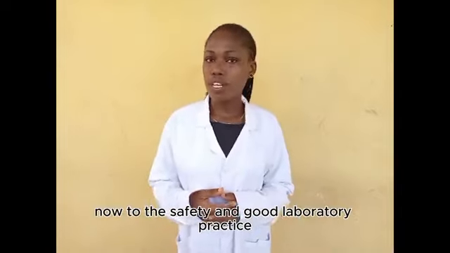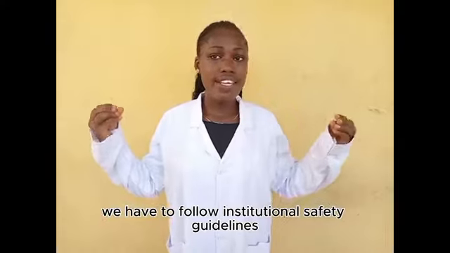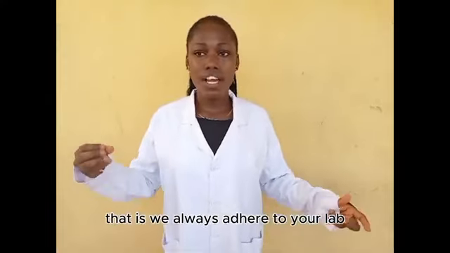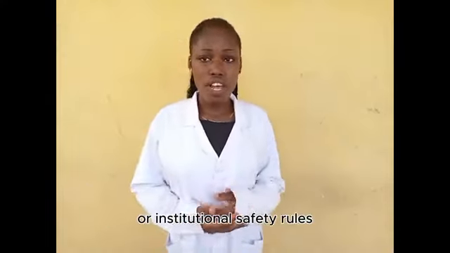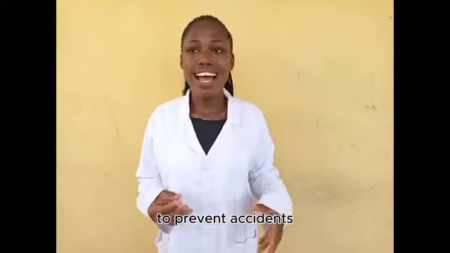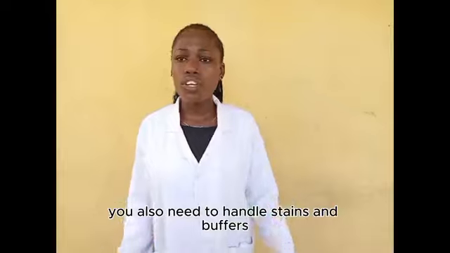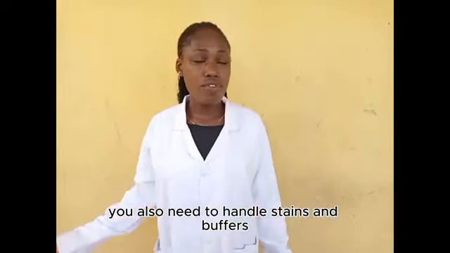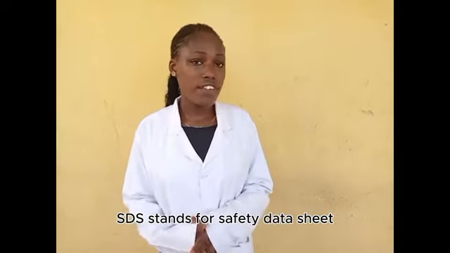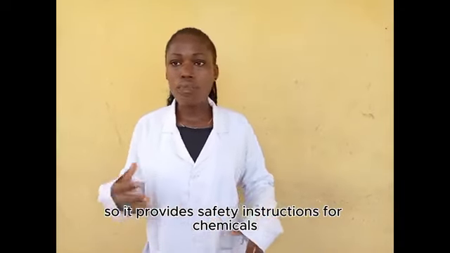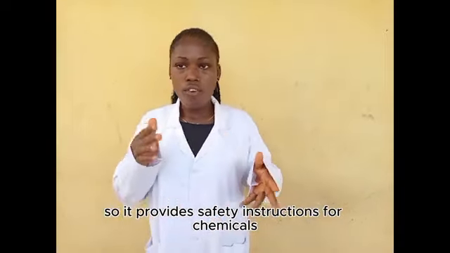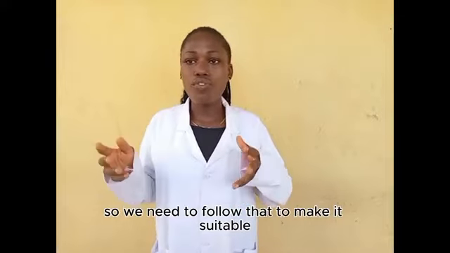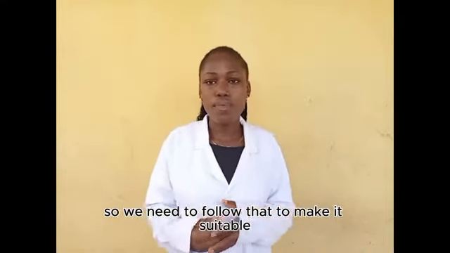Now, for safety and good laboratory practice, we have to follow the institutional safety guidelines. That is, we always adhere to our lab or institutional safety rules to prevent accidents and ensure a safe working environment. We also need to handle stains and buffers according to the SDS. SDS stands for safety data sheet. It provides safety instructions for chemicals, so we need to follow that.